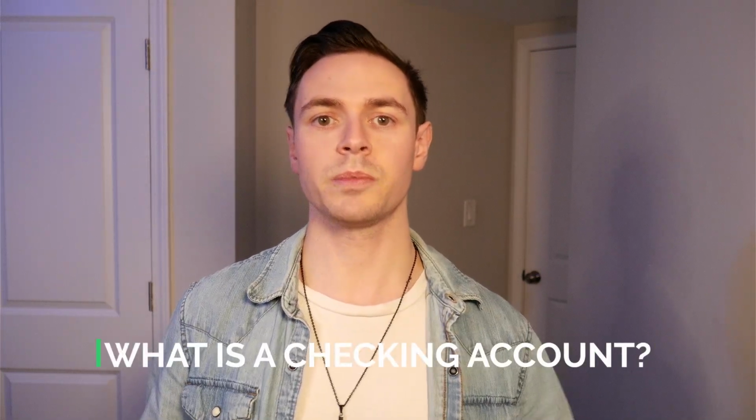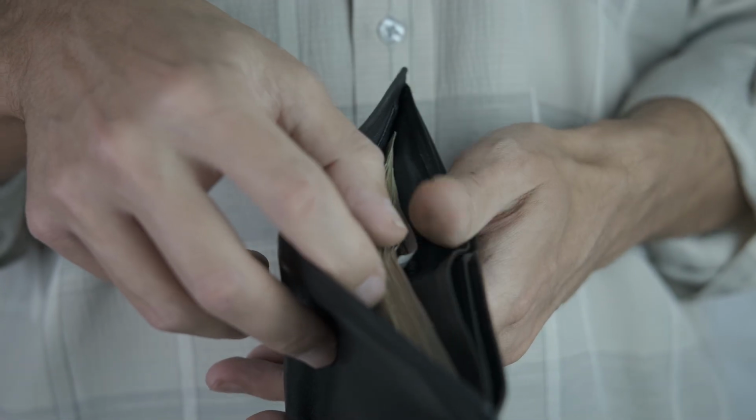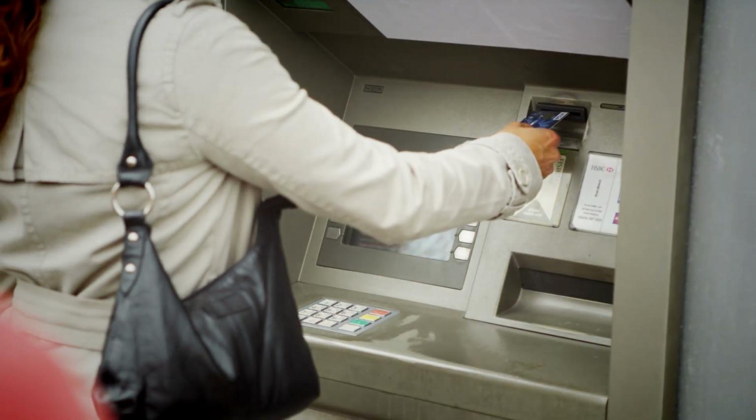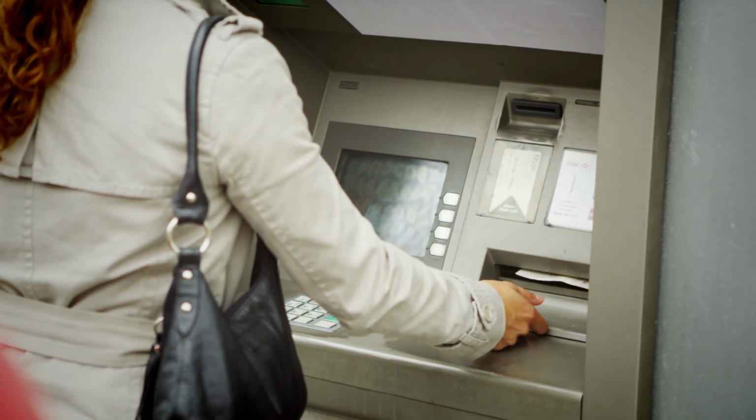So starting off, what is a checking account? A checking account is basically going to be your financial wallet, where it's designed for everyday transactions, shopping, managing monthly expenses, and more. And essentially the point is that you can have access to your money when you need it. You can go into the bank, use an ATM, pull out cash.